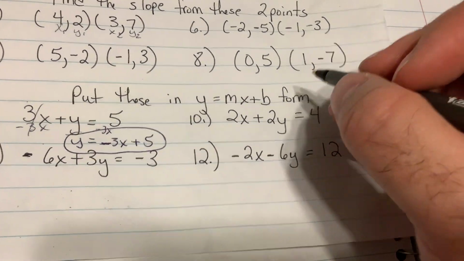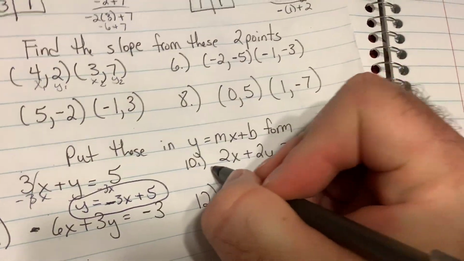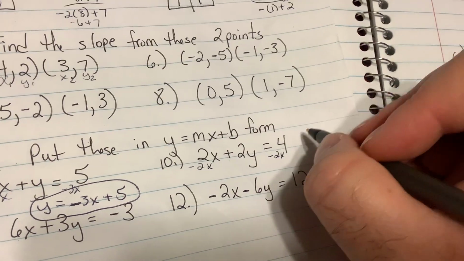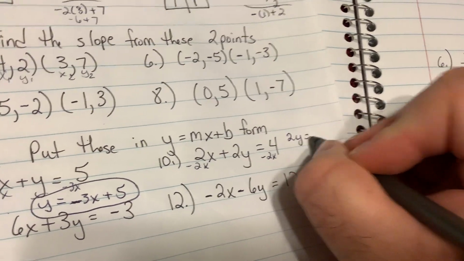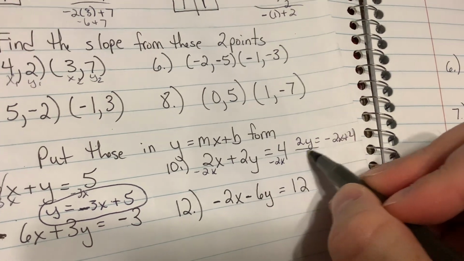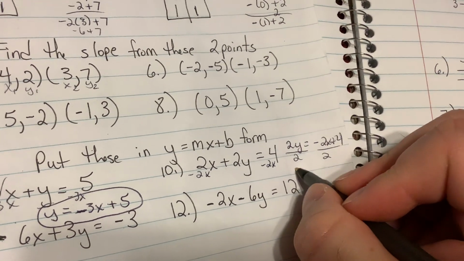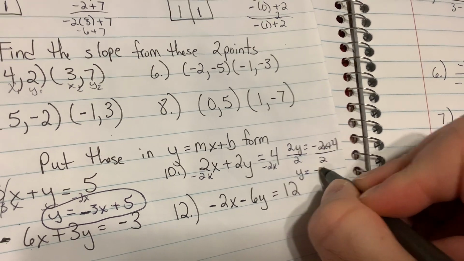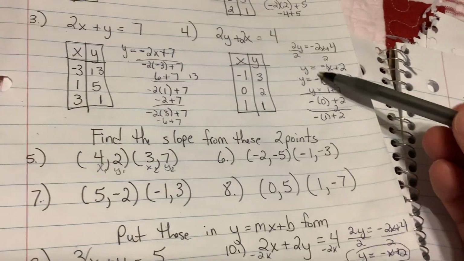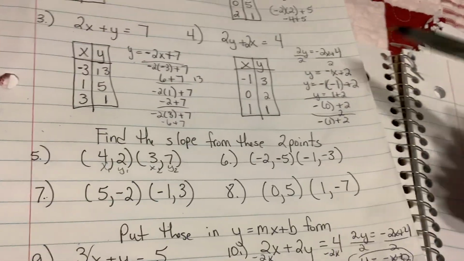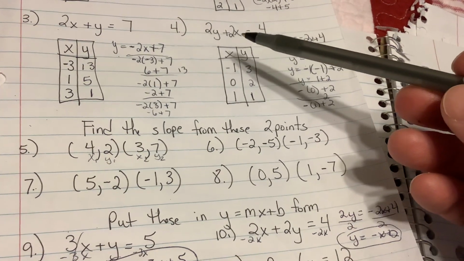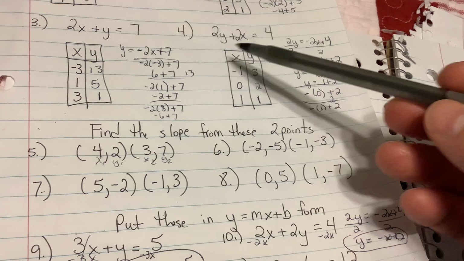Okay, here we're going to move the 2x so that we get 2y equals negative 2x plus 4. But we can't leave it as 2y, so we're going to divide by 2, and we're going to get y equals negative x plus 2, which is the one we did up here, negative x plus 2. I slipped that in on you. I just switched those to make it a little bit different, but it comes out the same.